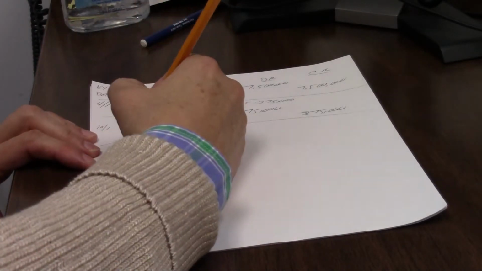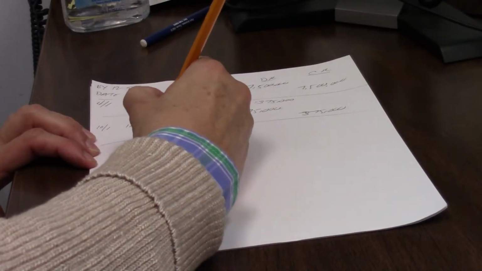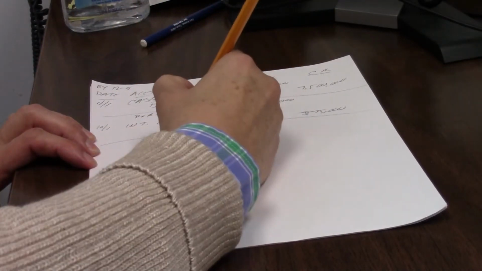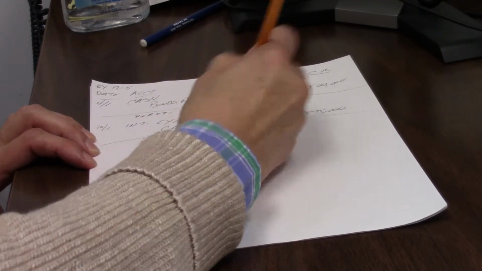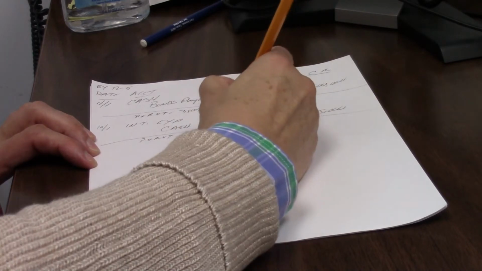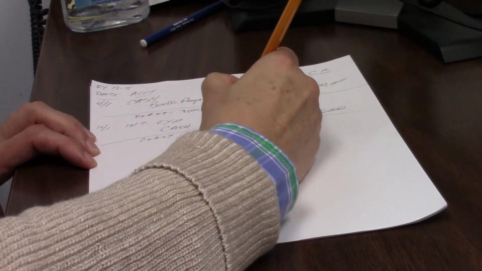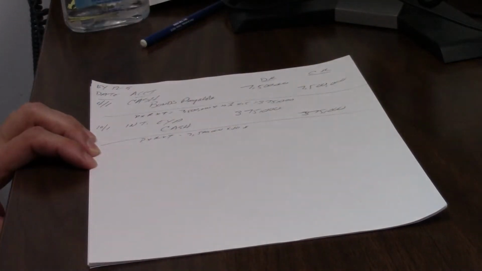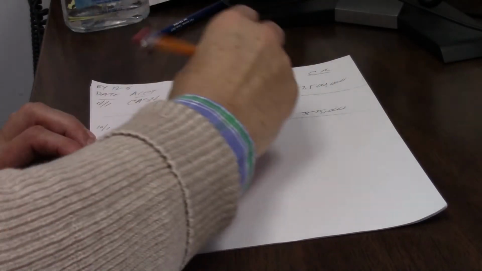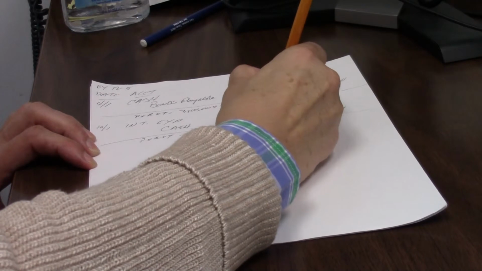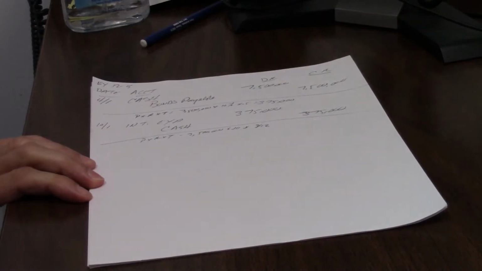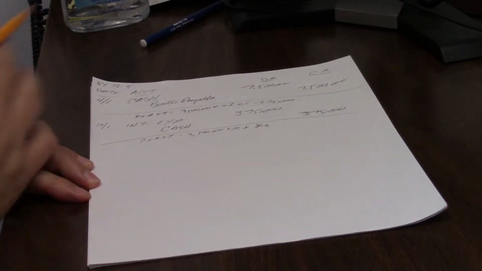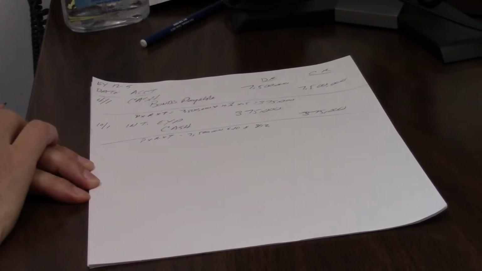All right, so principal times the rate times the time is still $7,500,000. We haven't paid any of the principal back. It's still 10%. This time the time is 3/12 or 90 divided by 360, however you want to look at that.